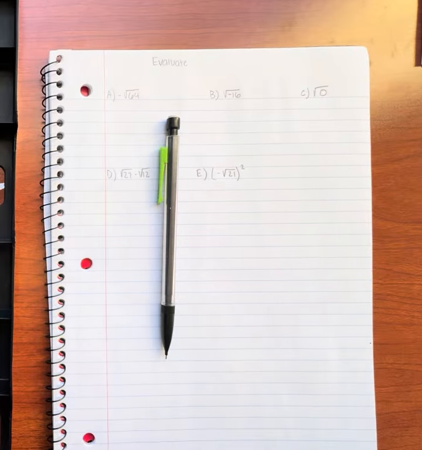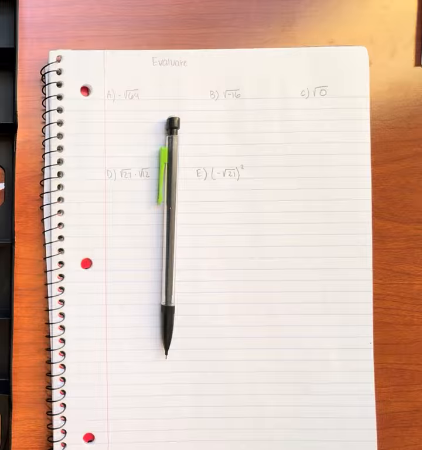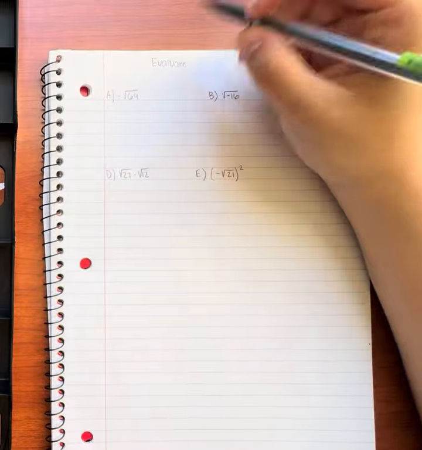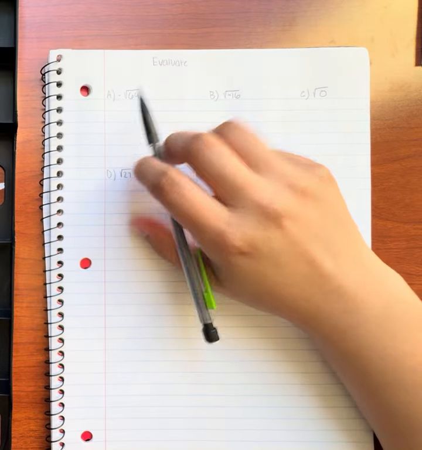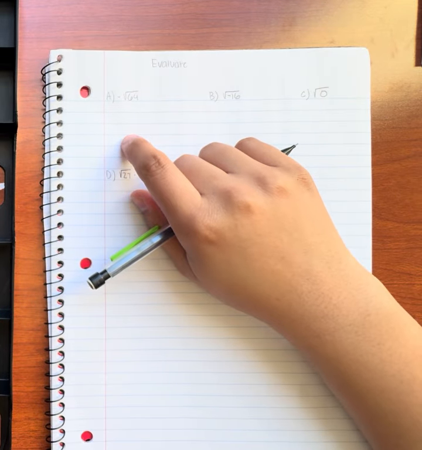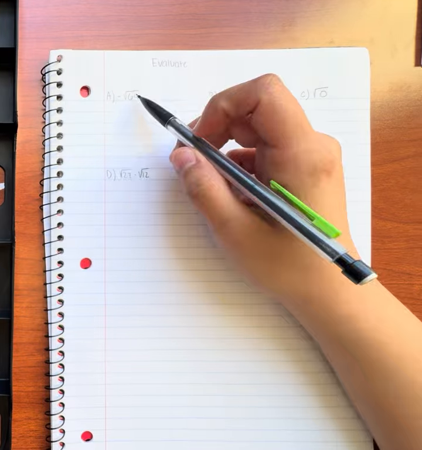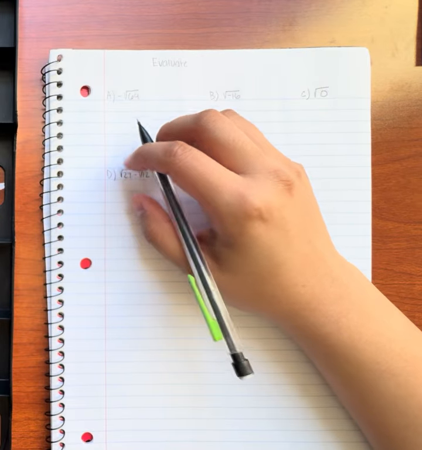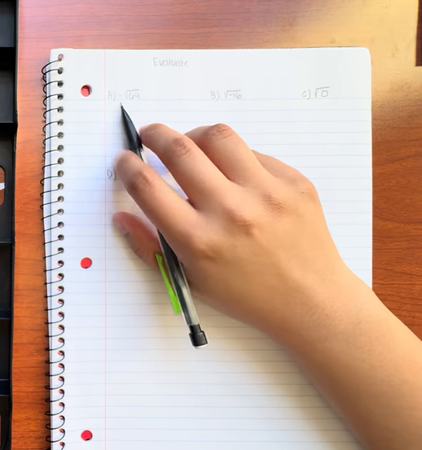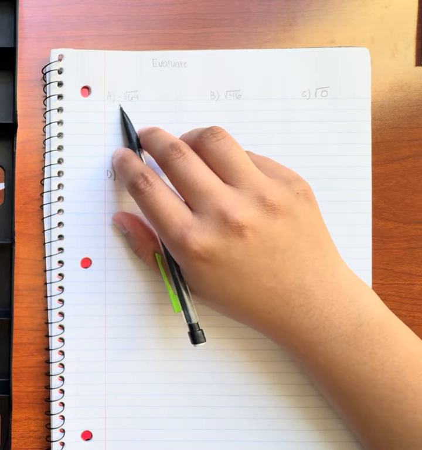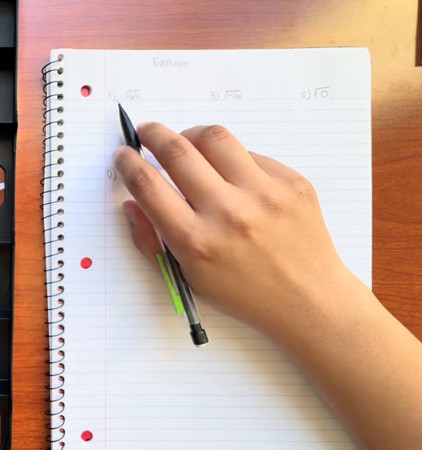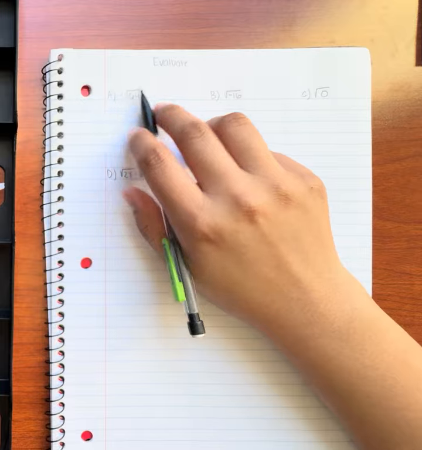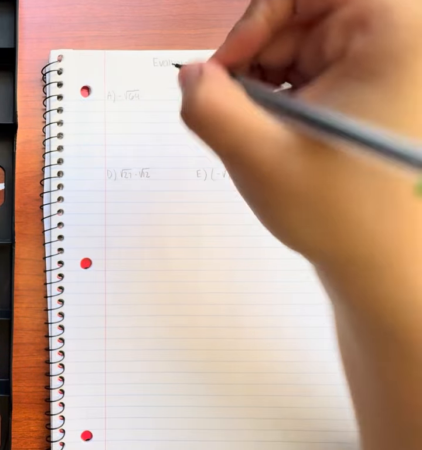Okay, so for this set of problems, we've been instructed to evaluate problems 1, 2, 3, 4, 5. So for A, I started by acknowledging that the square root of 64 is a perfect square that can be square rooted by 8. And I spot the negative, so that after square rooting this, the negative is going to be redistributed, is the way I would say it.